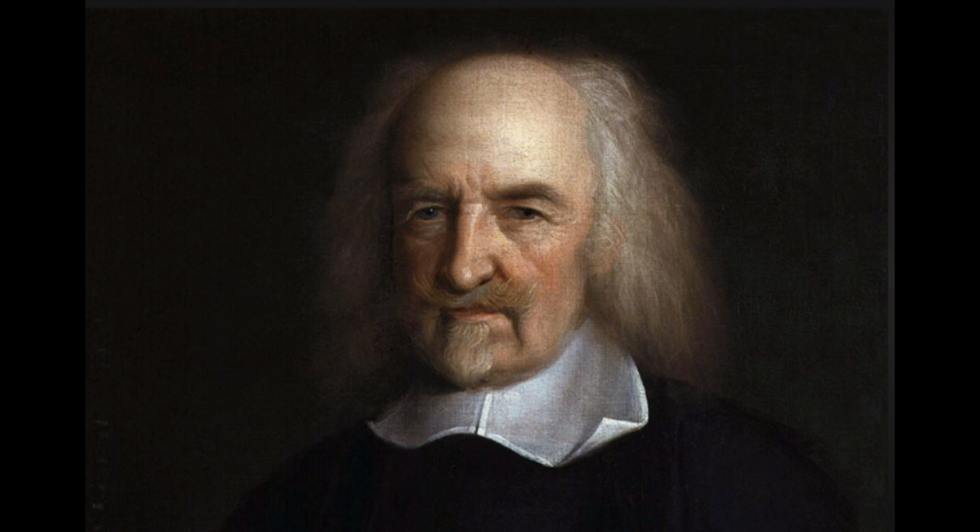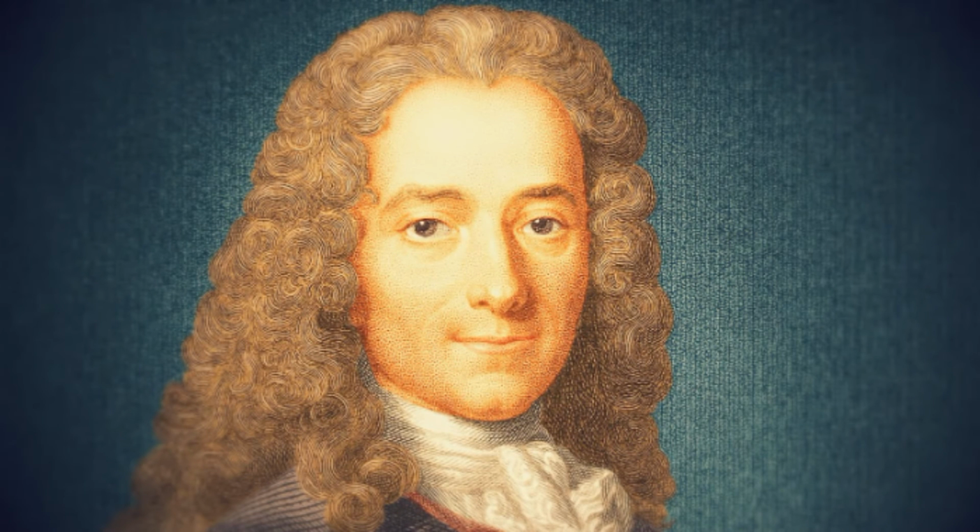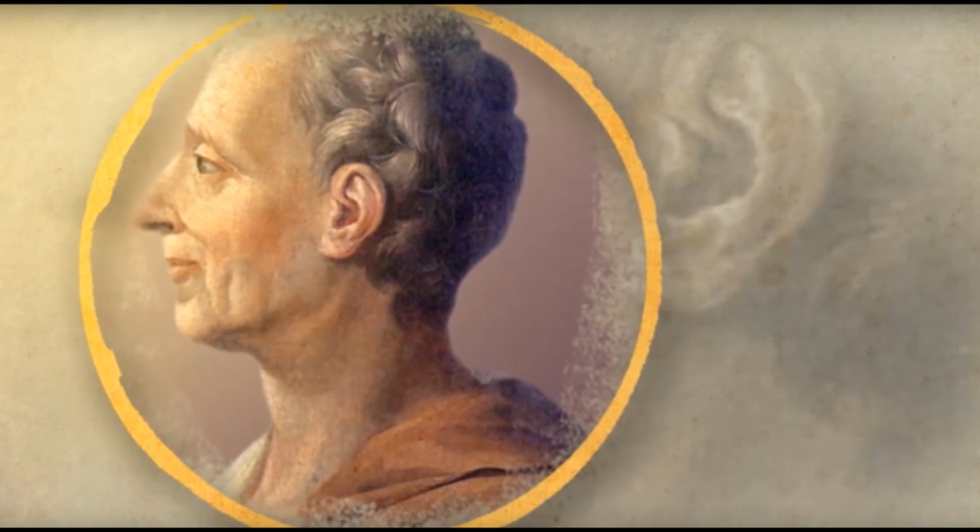Thomas Hobbes' political impact was how human beings can live together in peace and avoid the danger and fear of civil conflict. Voltaire believed that social progress could be achieved through reason, and that no authority, religious or political or otherwise, should be immune to challenge by reason.